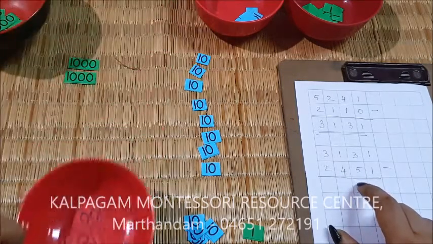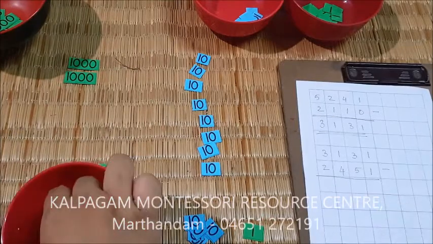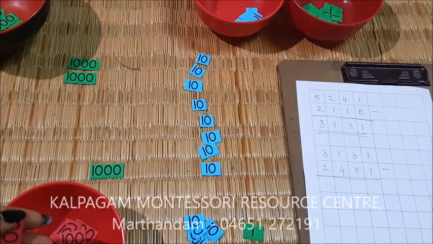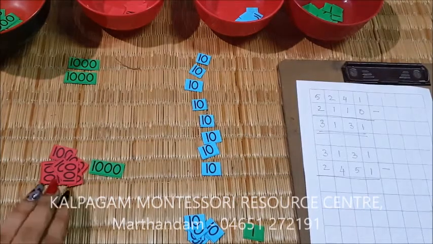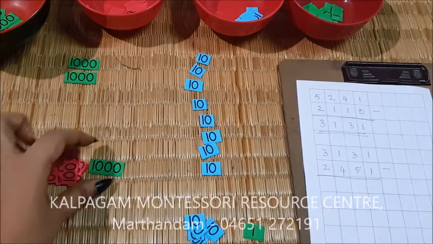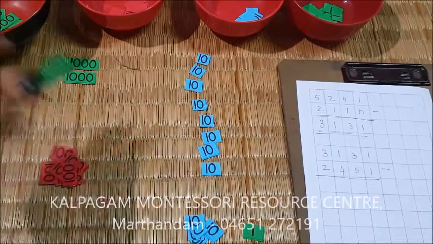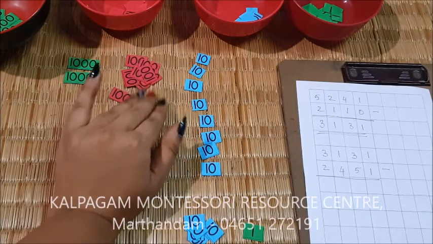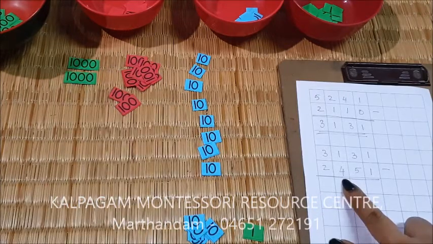So I'm just going to take 10 hundreds in place of this 1000. Okay, I have 10 hundreds and this is the same quantitatively. Therefore, I'm going to keep this 1000 card back in the bowl and use these. Now I have enough hundreds to bring down 400.